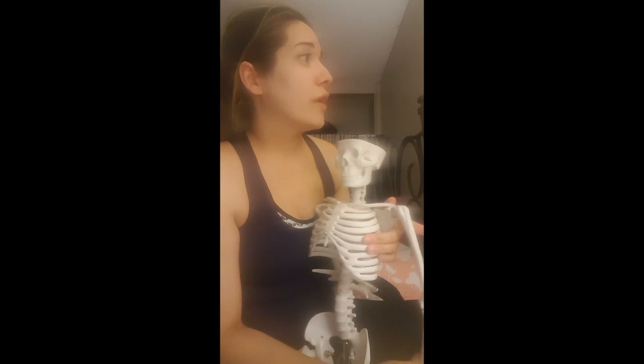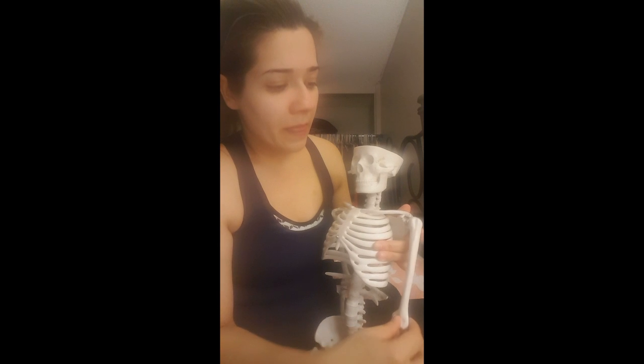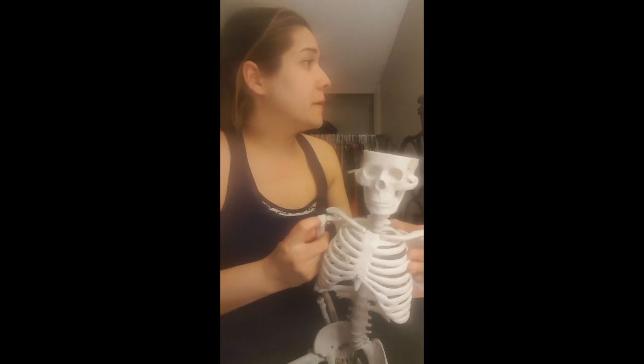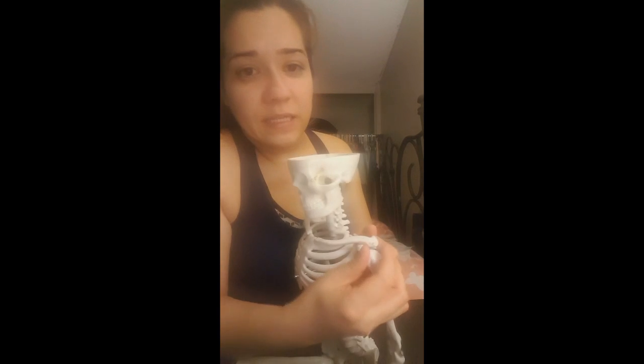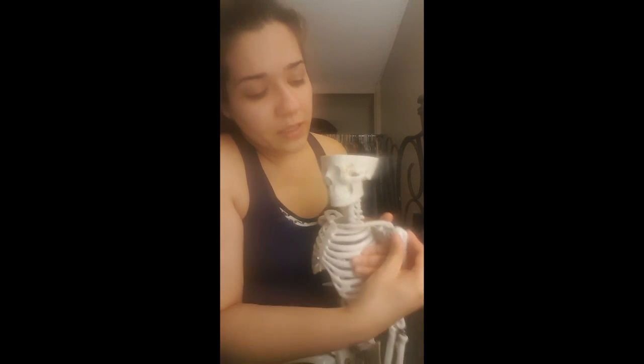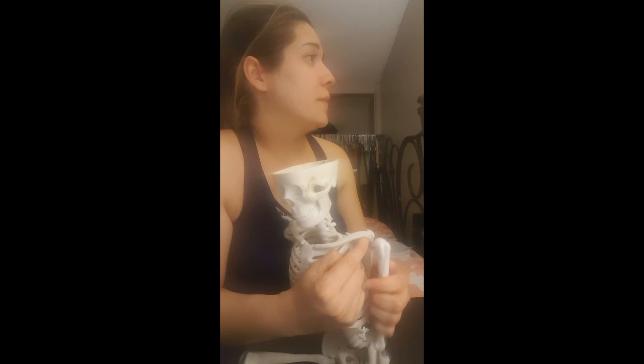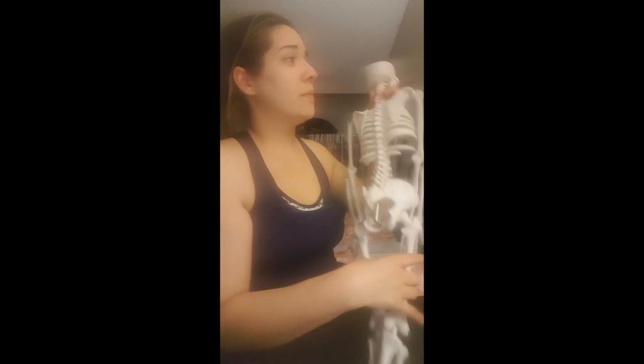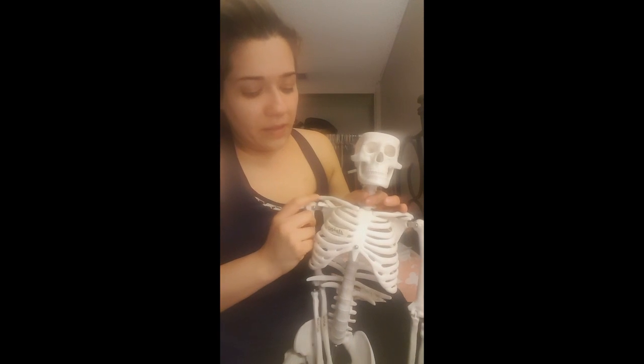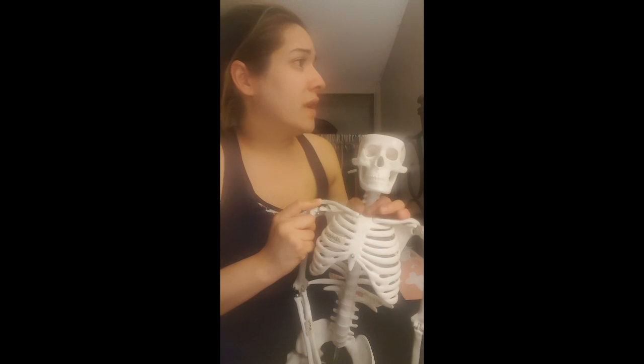The subscapular fossa, that one is over here at this end. The glenoid cavity is behind this bone also, right in the shoulder. You can barely see it. The spine is the back portion. The acromion is at the end of the clavicle again.